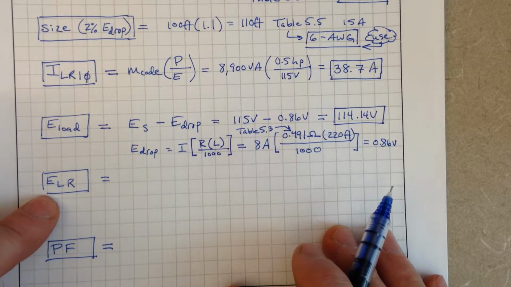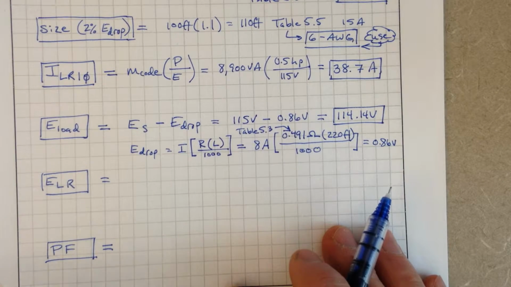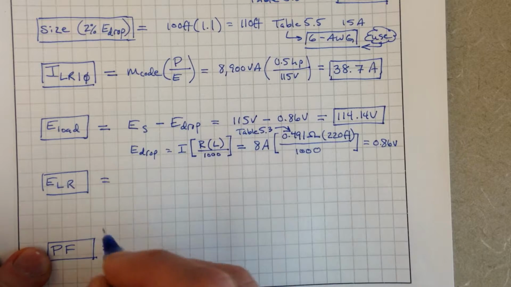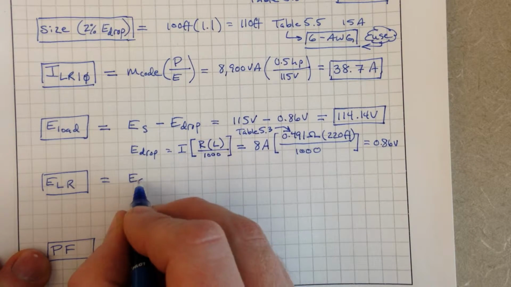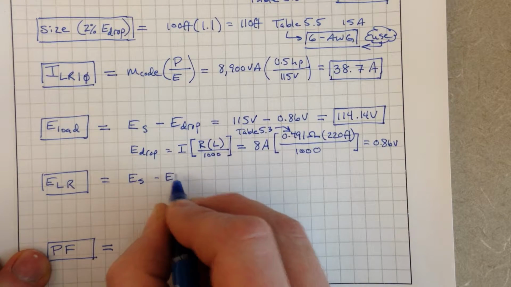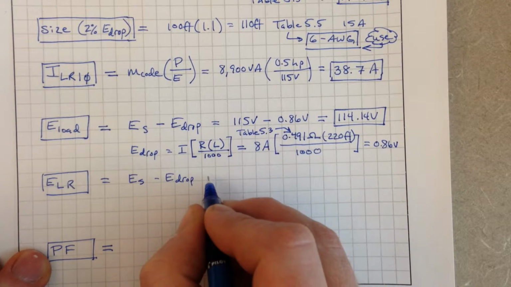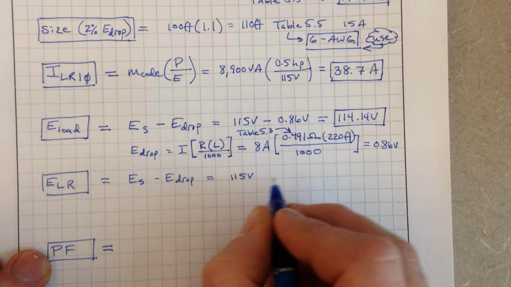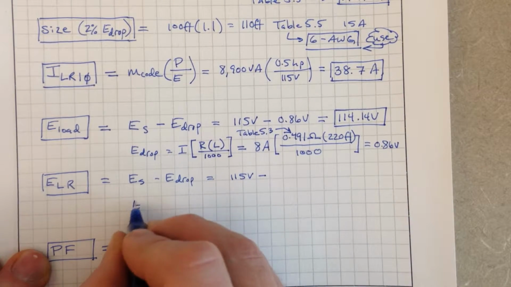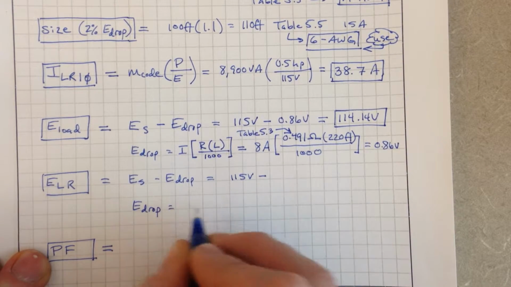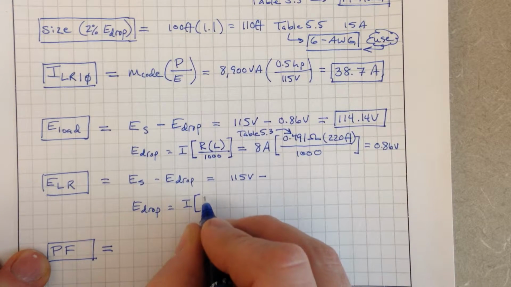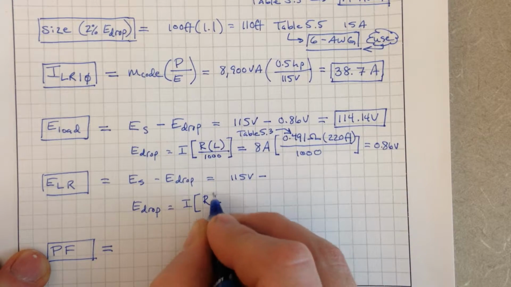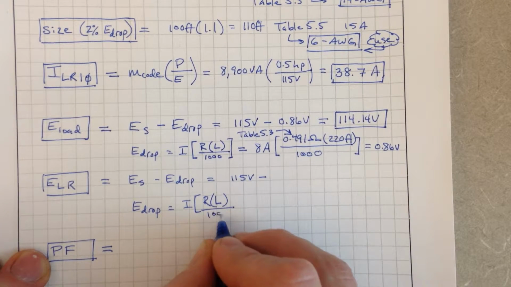Okay, now let's go back to the locked rotor scenario. I have a locked rotor. What's the voltage going to be at the motor if it's locked up? Same type of equation, same type of setup. To find my voltage drop, identical equation as above. The only thing that changes here is the value of current that I put in.